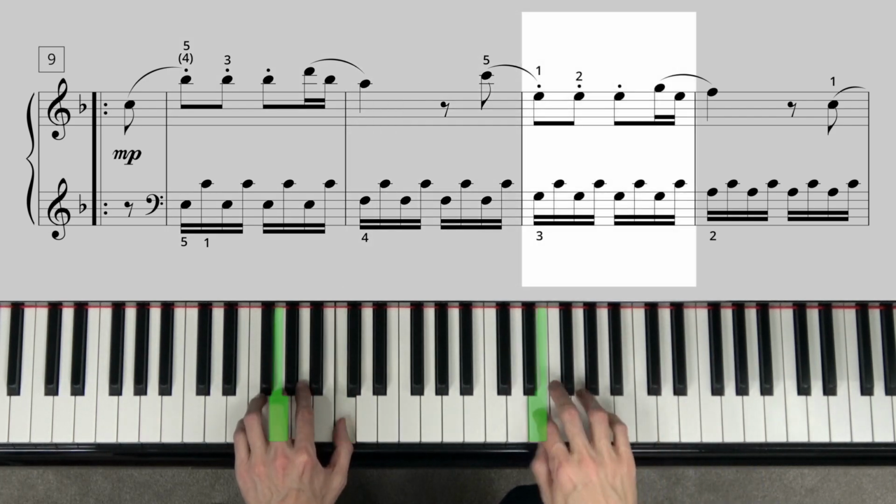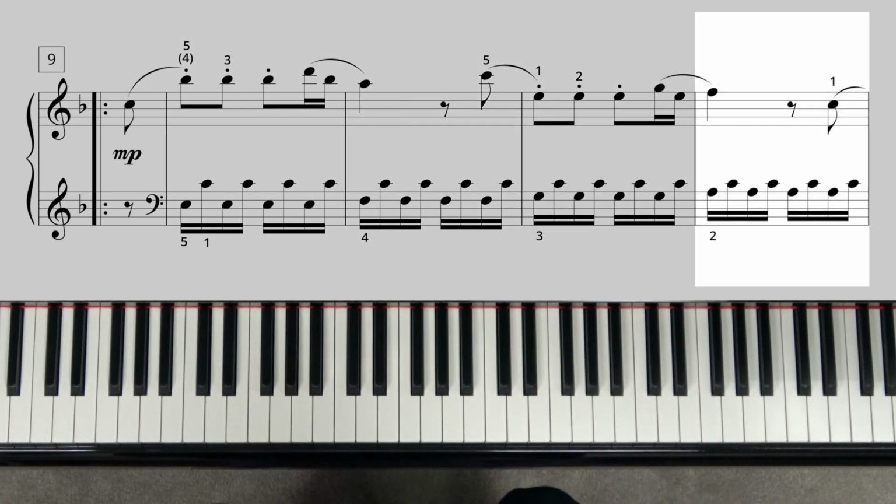Lift. It looks fancy, and it makes it sound good too.